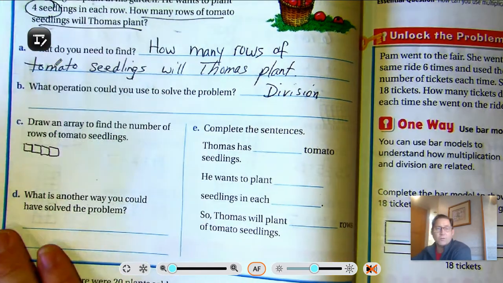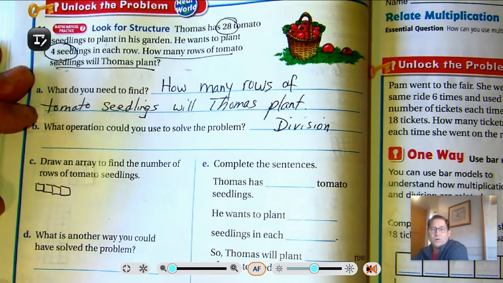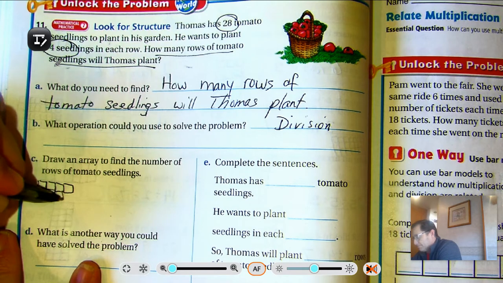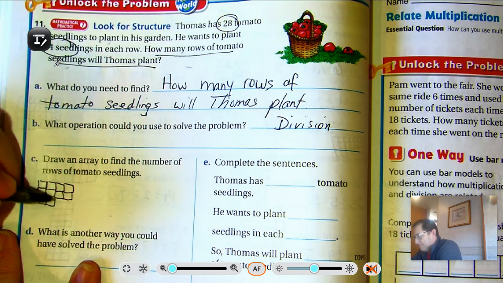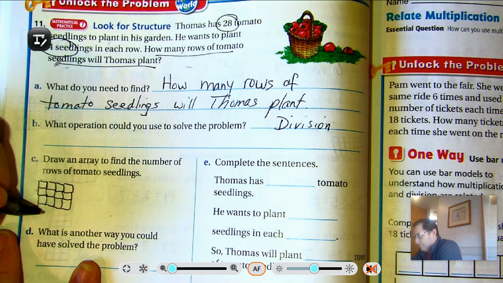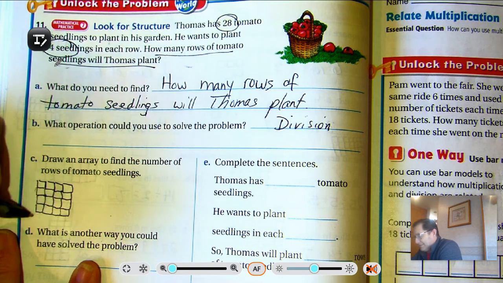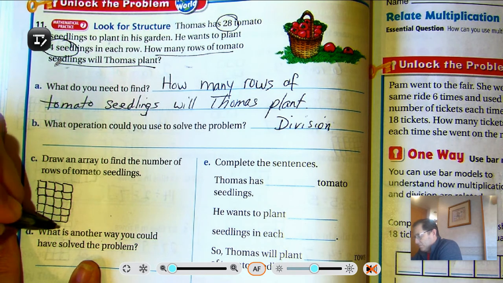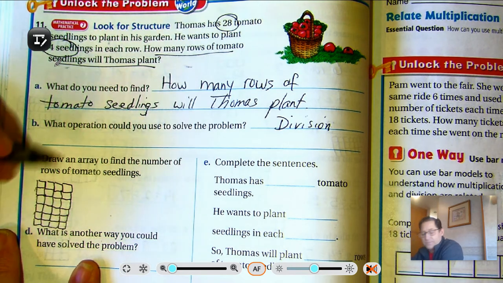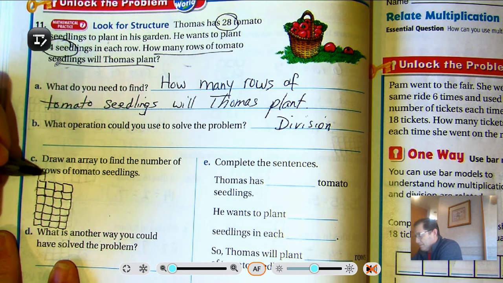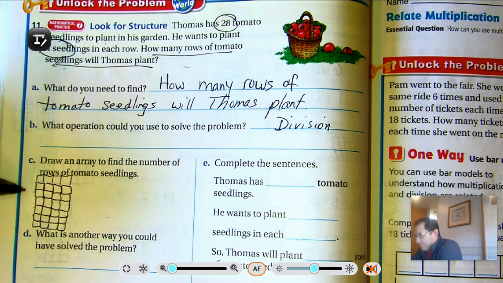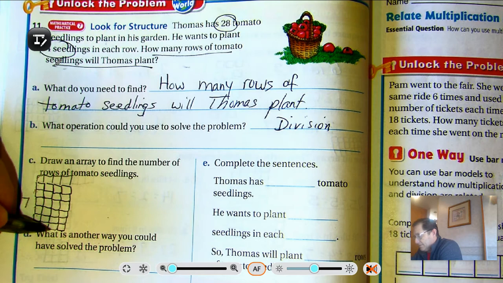Okay, so you're going to put 4 seedlings in each row. All right, so there's one row of 4. I want to keep adding rows of 4 until we get to 28. That's 8, 12, 16, 20, 24. I'm going to go ahead and add the last one up at the top. 26, 27, 28. So we have 1, 2, 3, 4, 5, 6, 7 rows of 4.